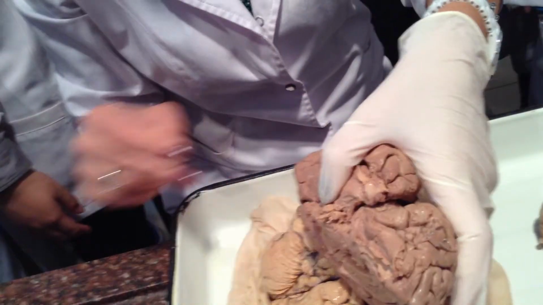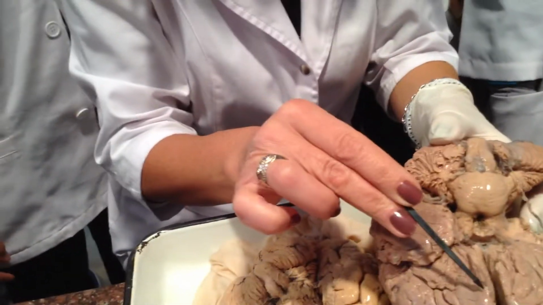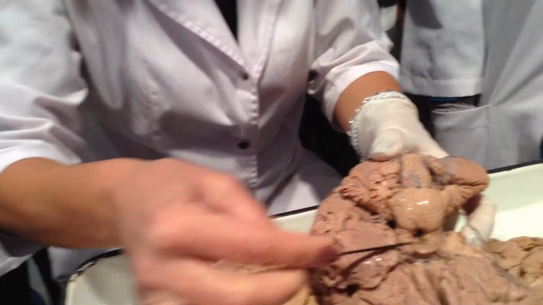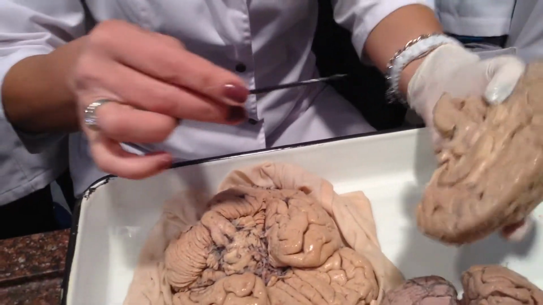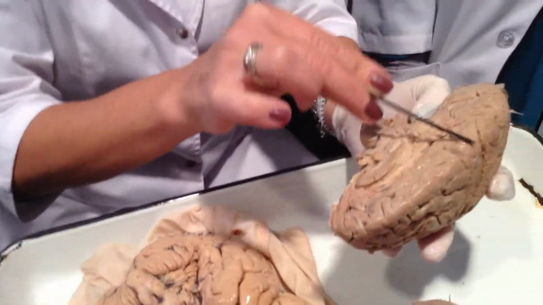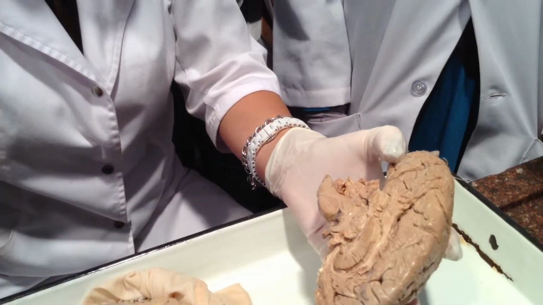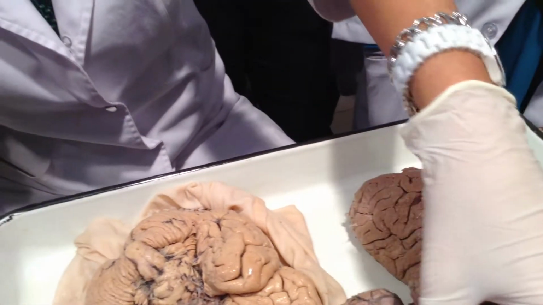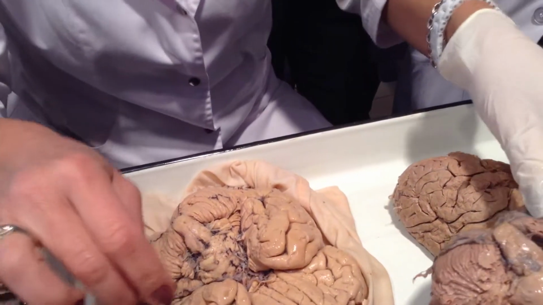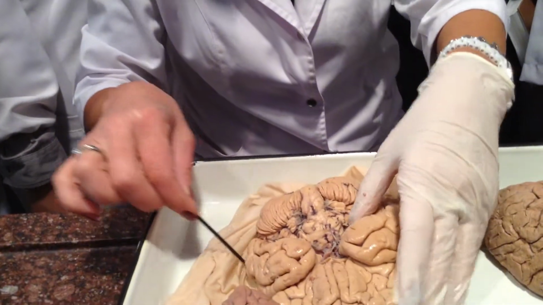On the inferior surface of the hemisphere, in front. On the medial surface, what lobe is absent? We have frontal, parietal, occipital, partly temporal, but what is absent? Insula. Insula is not visible. On the inferior surface we have frontal lobe, temporal and occipital. Parietal and insula are not visible here.